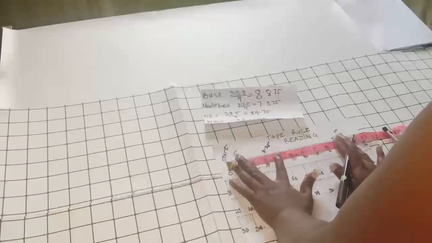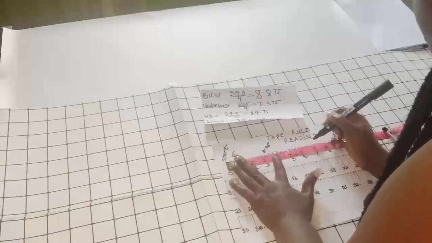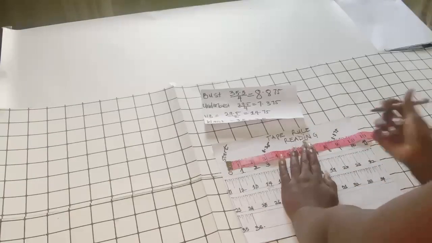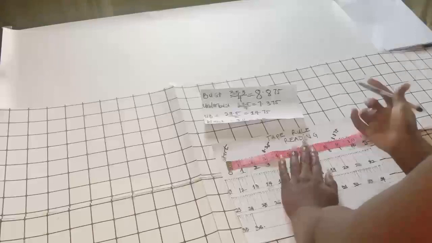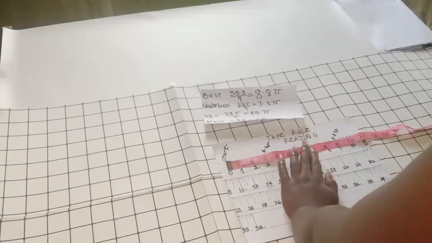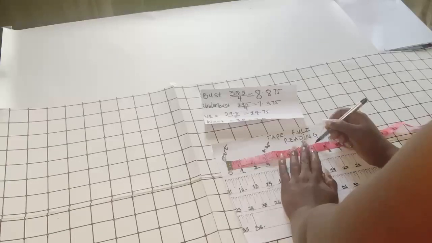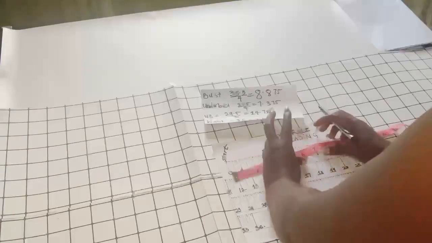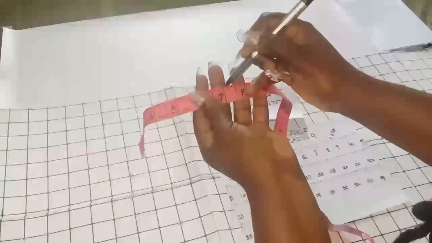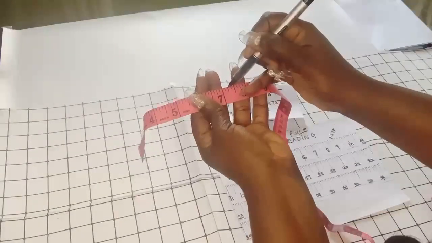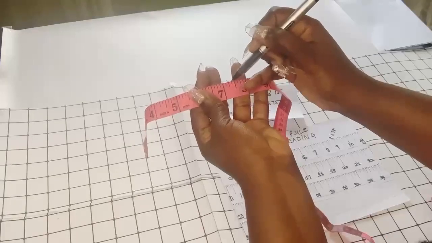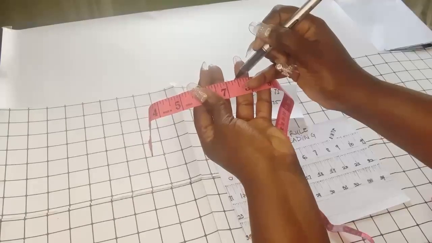So I have my paper here. This is our 7 inches already. Now to determine our 7.3, remember the 8 apartments that I said our tape measure is divided into. So this is the first one, and this is 7.25. So our 7.3 is very close to our 7.25. Remember this is 7, so this is 7.25, this is the 2. So our 7.375 is here.